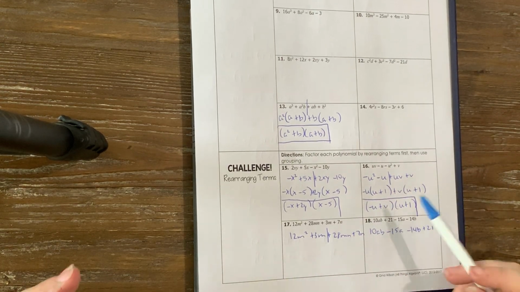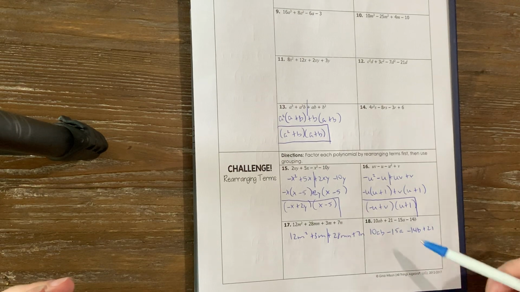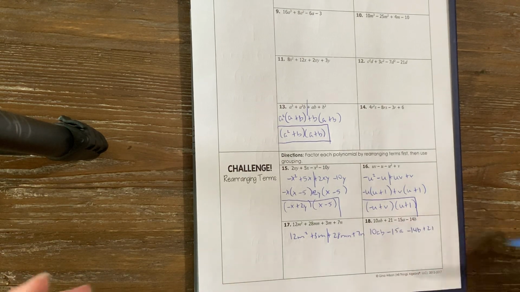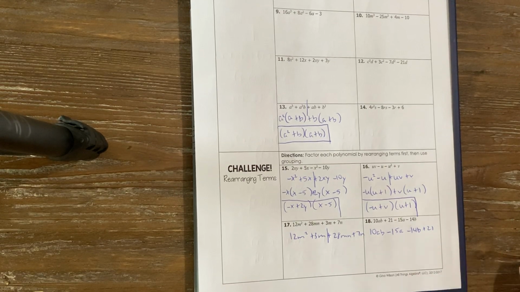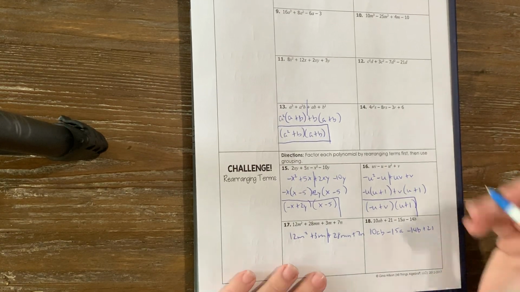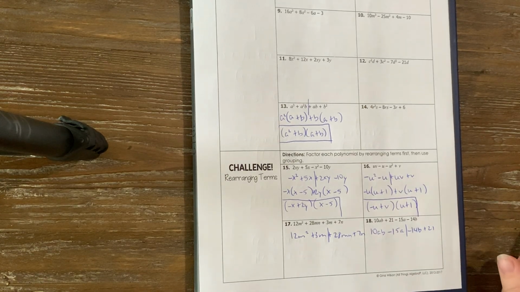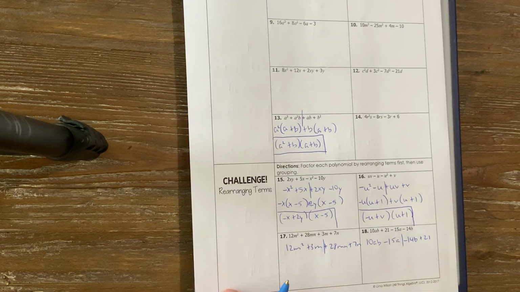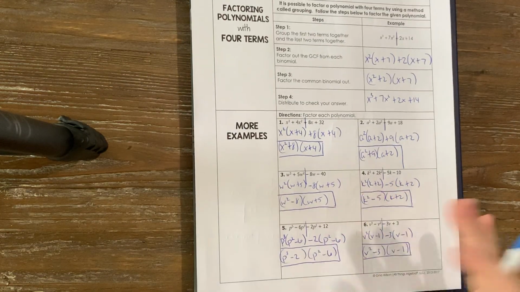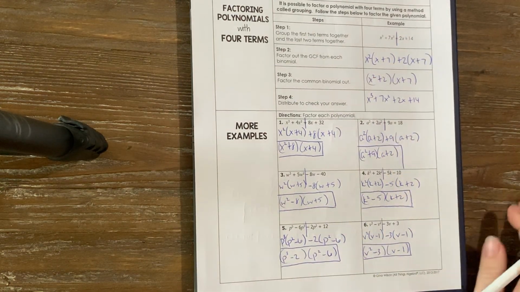So a lot of these, if you put them in standard form, it'll work, but sometimes it doesn't always work that way, so you just want to figure out what's the best way to be able to get the same thing in parentheses. Like I said, it's just trial and error. So then from there, you'll just cut it in half and do like what we did. All right, so this is factoring polynomials with 4 terms, which is called the grouping method.